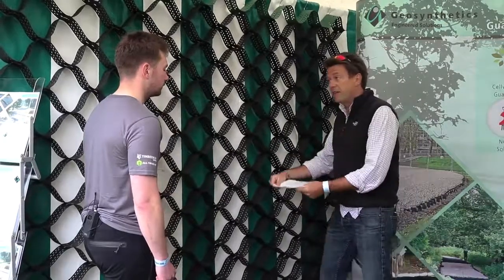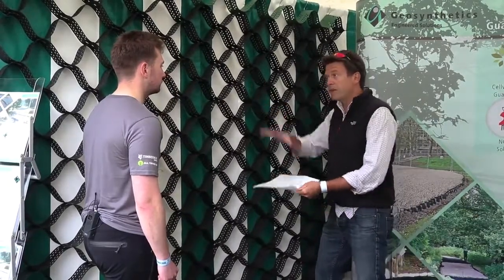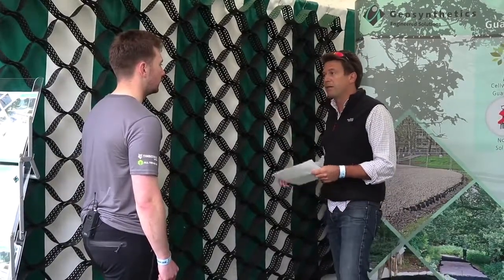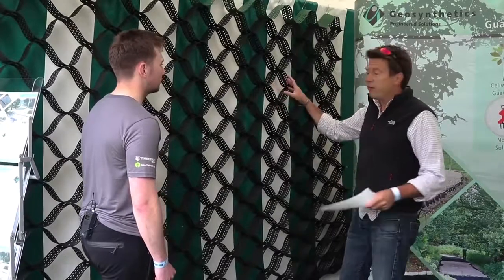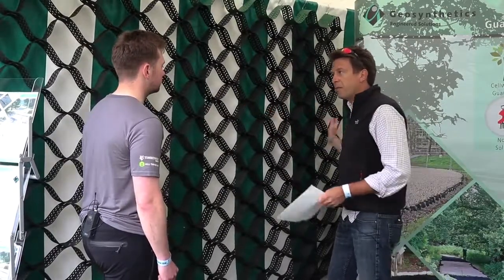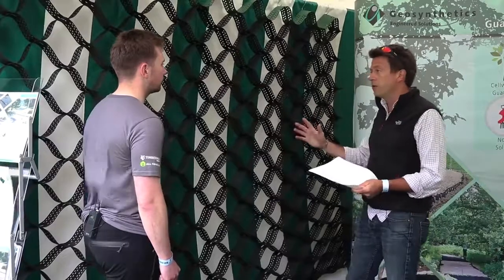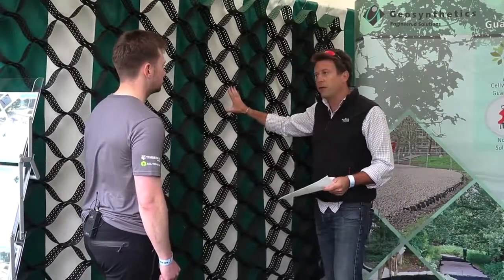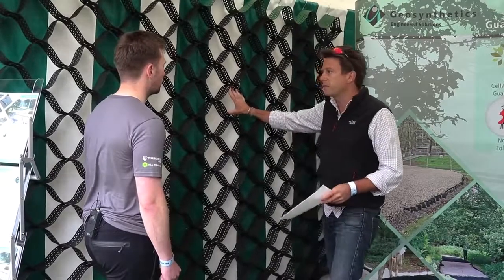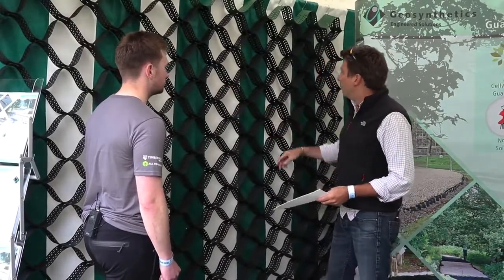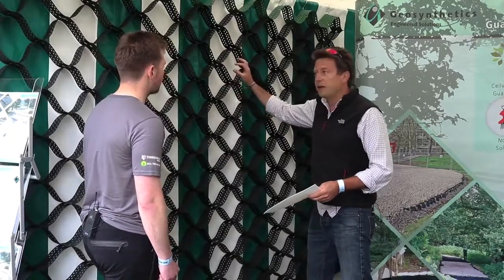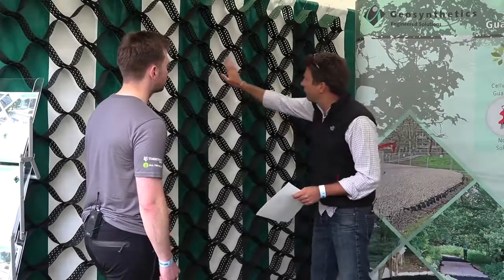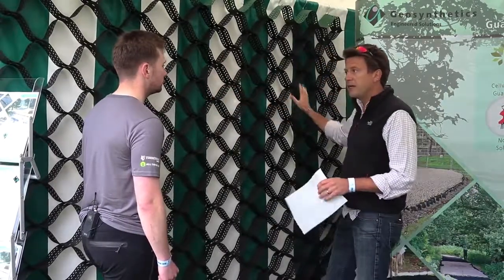Then that TreeTex layer is going down, then Cellweb is being pinned out over the top of that, and then the stone is going in after that. Once the stone's in, we recommend a couple of passes with whatever plant you're using to install, or a light roll, just to aid the settlement of the stone within the confinement of the cells. Once that's done, we then recommend an overfill, a surcharge of 25mm over the top, just to ensure that the tops of those cell walls are all completely covered over.